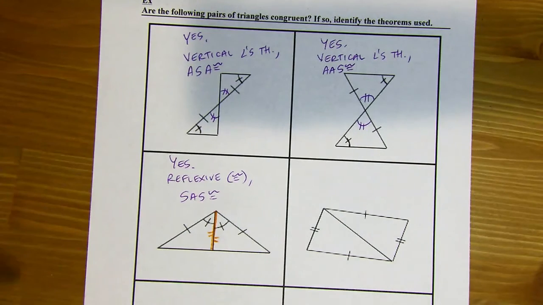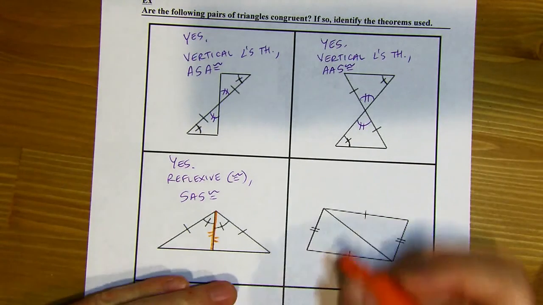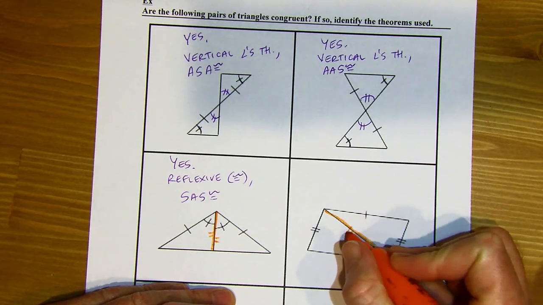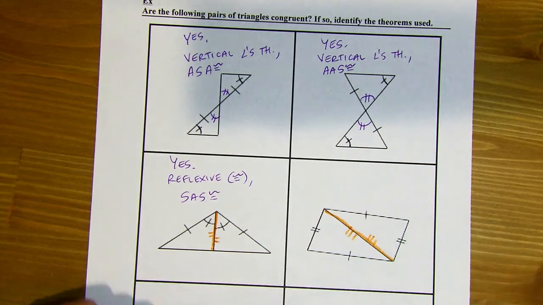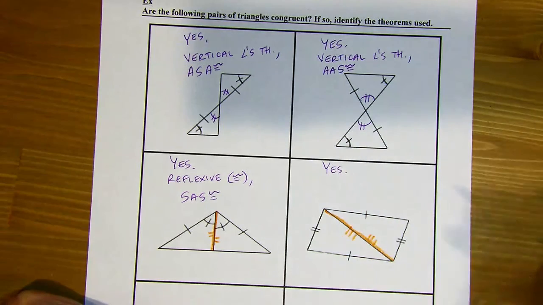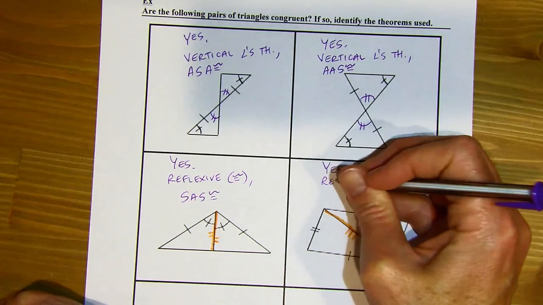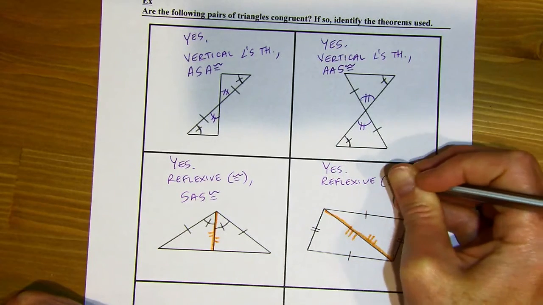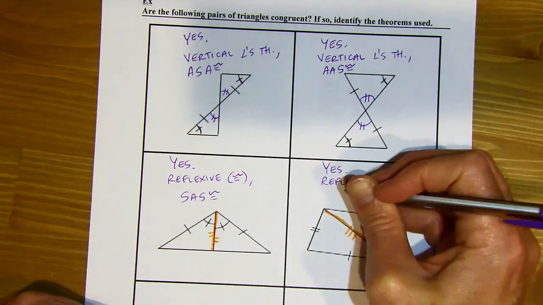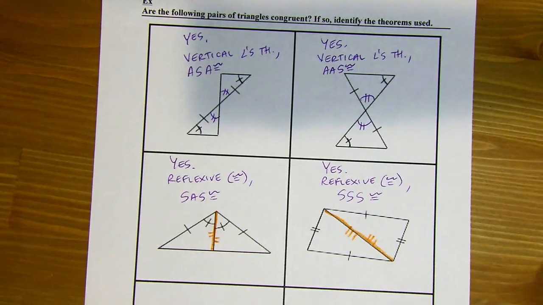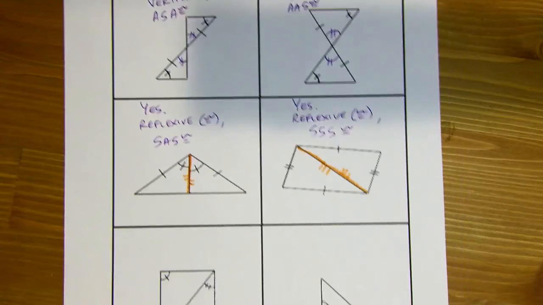Okay. Very similar on the next problem. I've got this included side again. And I can say that side is congruent to itself. And now I've got three sets of sides, three pairs of sides. So this would be SSS. So I'm using the reflexive property of congruence and then the SSS triangle congruence theorem. Okay. All right.